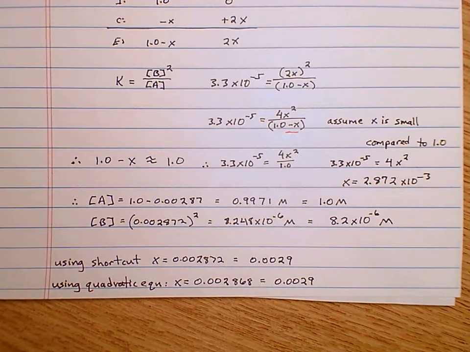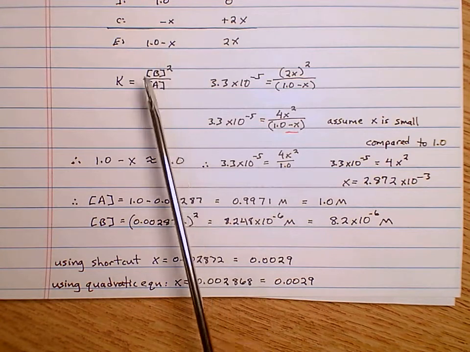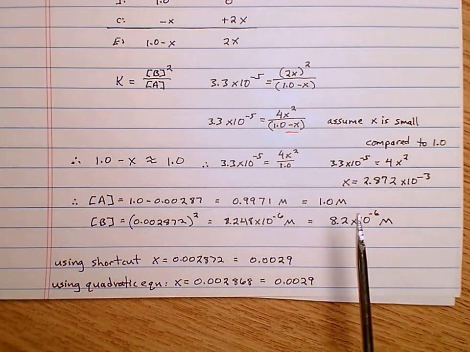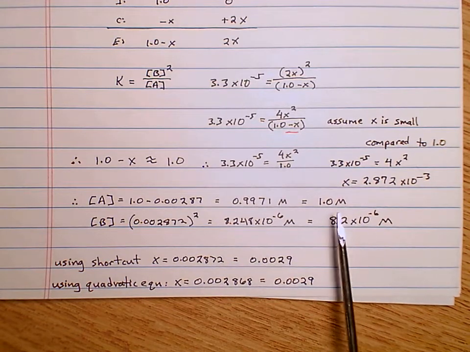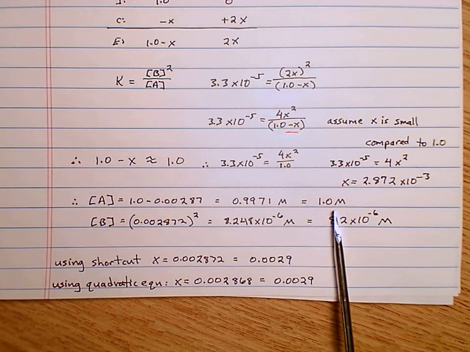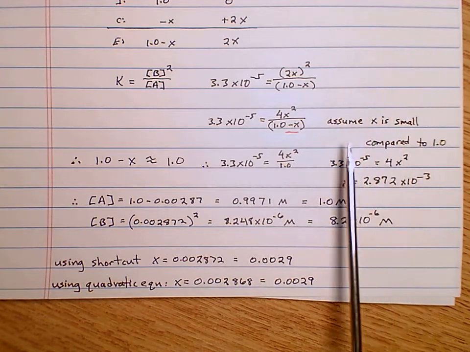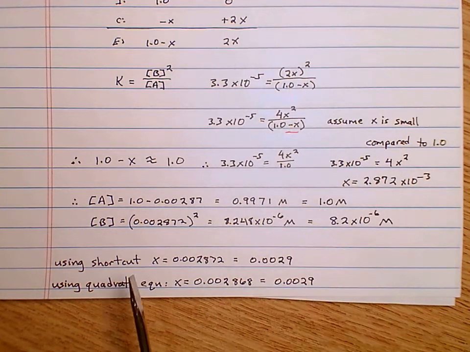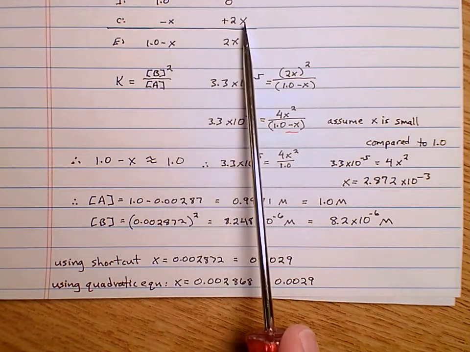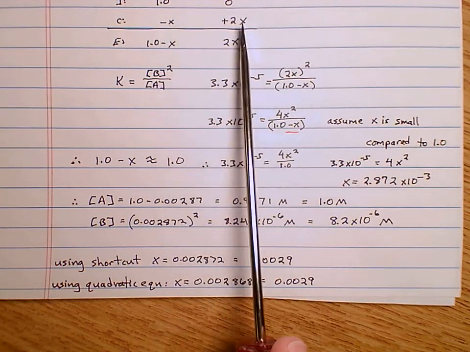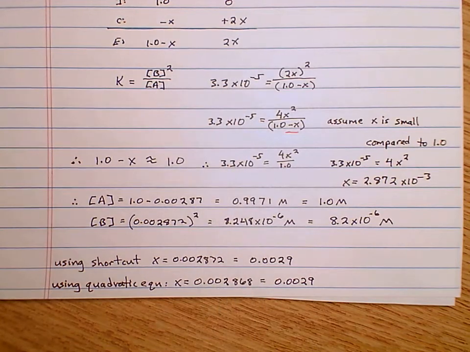And you might be saying, well, yeah, but we made this assumption that 1.0 minus x is 1.0, so we ended up with that answer. Wasn't that the assumption we made? Yes, it is. But we made it based on the fact that we knew x was going to be very, very small because our k, our equilibrium constant, was very, very small, meaning this reaction does not lie to the right. At equilibrium, we have much more reactant than product, so we knew the concentration of x would be small.